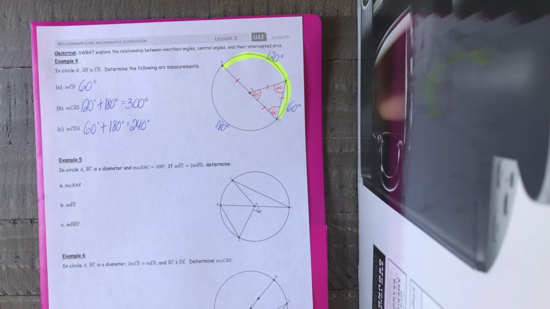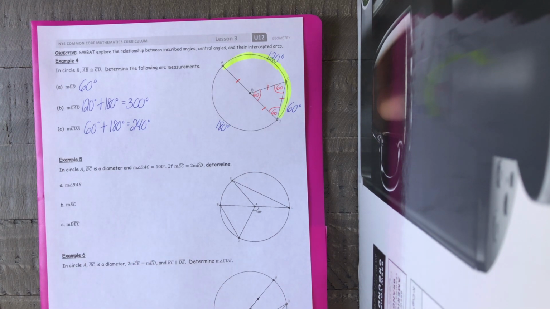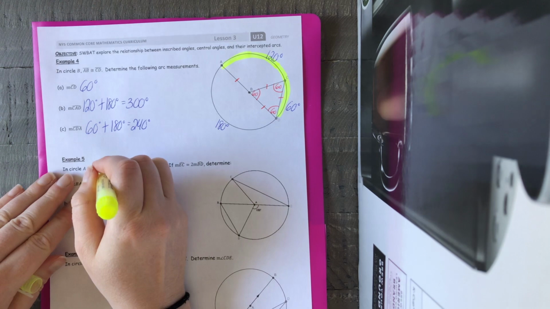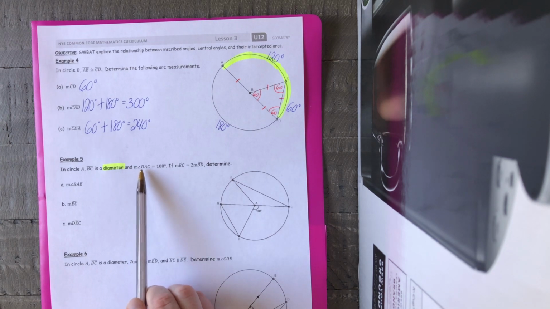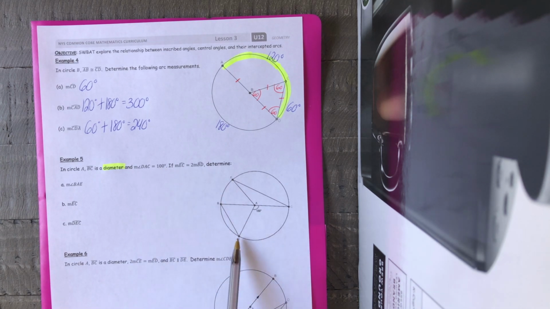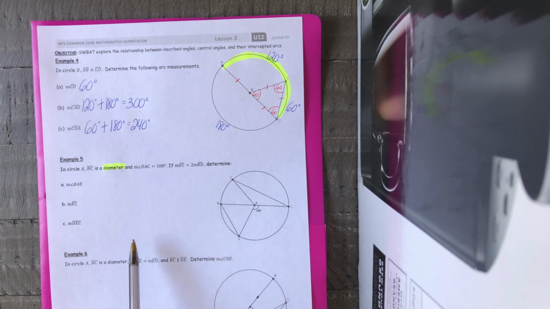All right, so if we look at example 5, it says in circle A, I know it's circle A because A is the center. It tells me that line segment BC is a diameter. So I'm immediately going to stop and just highlight that key word. I know I've said a few times now that diameter is a really important word, and we'll come back to it in a minute. I'm also reading and it tells me that the measure of angle DAC is 100, but I can see on my diagram DAC is already labeled as 100. So I'm going to skip past this and just continue reading.